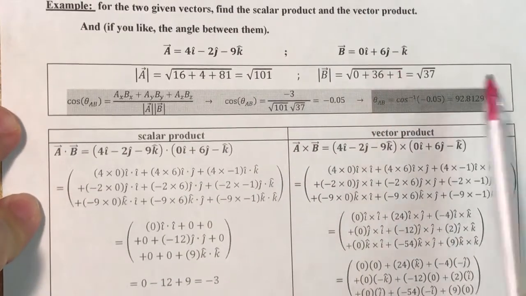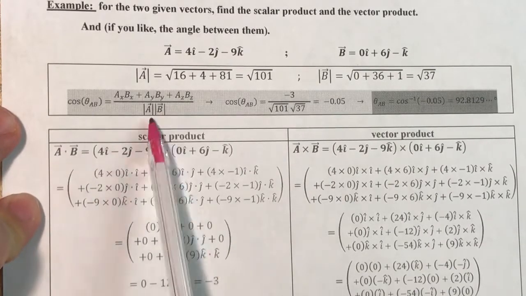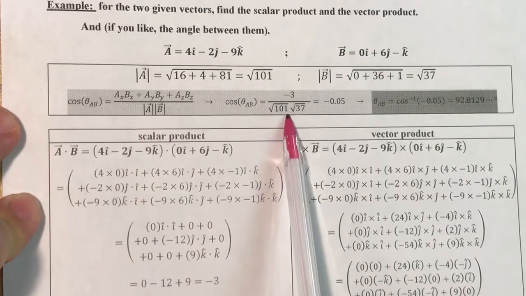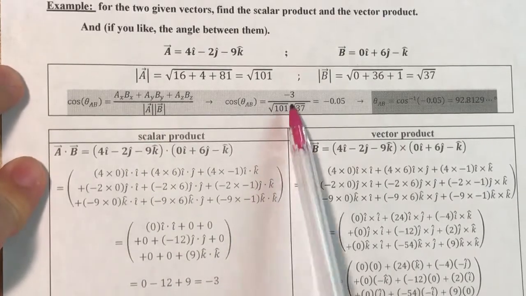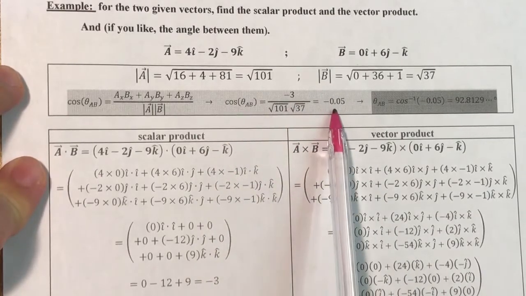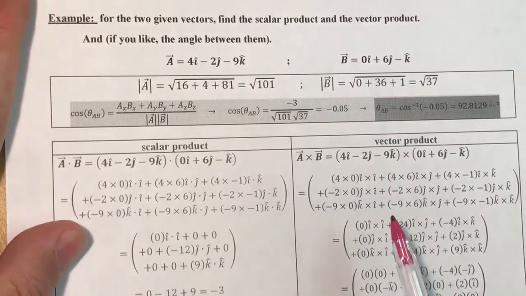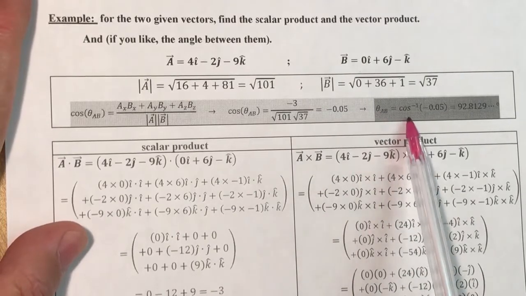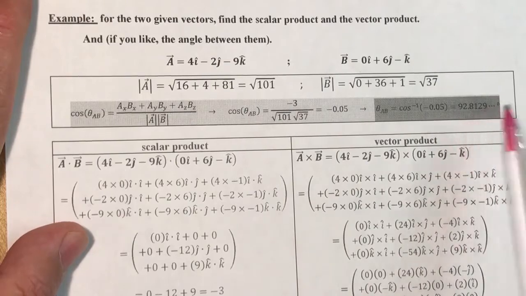It will be negative 3. This is the process in detail. Divided over the lengths, which are root 101 and root 37, then cosine theta between A and B is about negative 5%. Okay. Then theta is the cosine inverse of this value, which is 92.81 degrees.